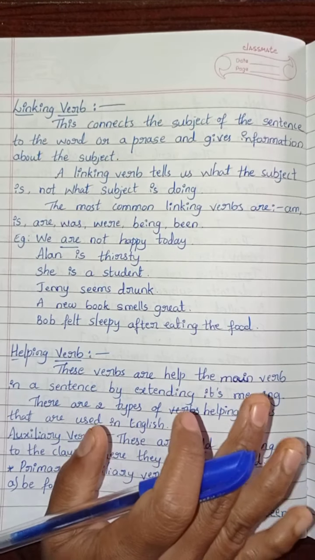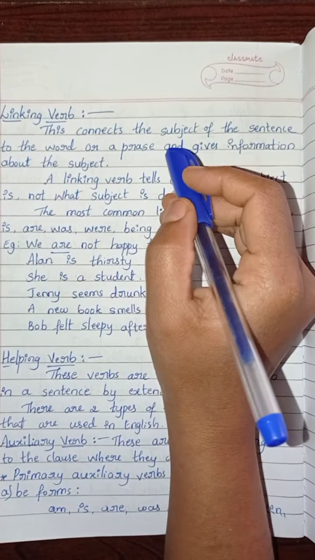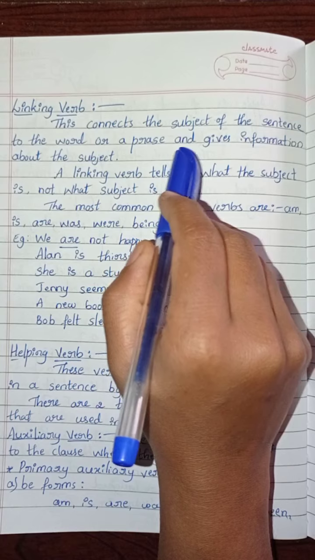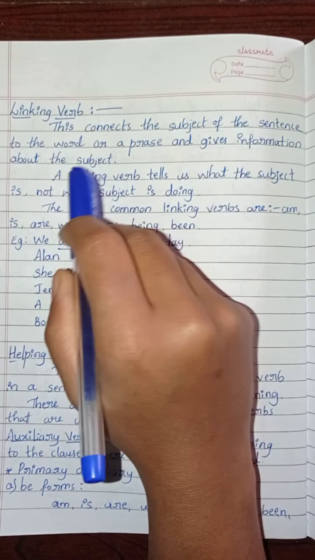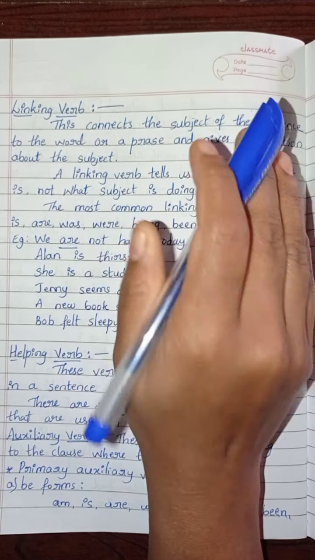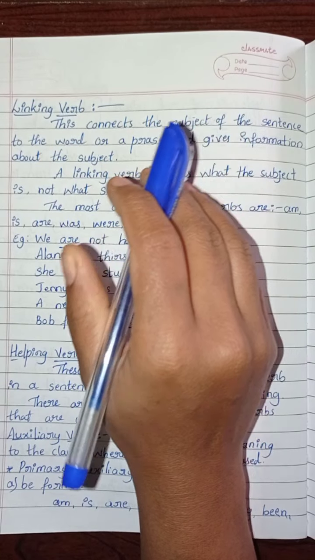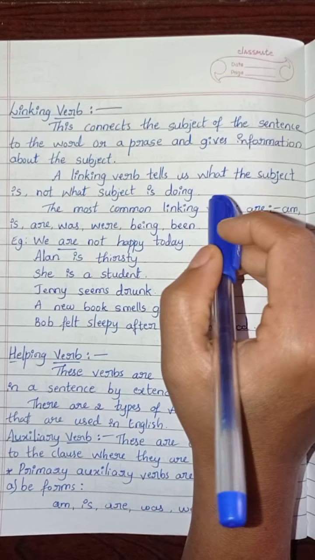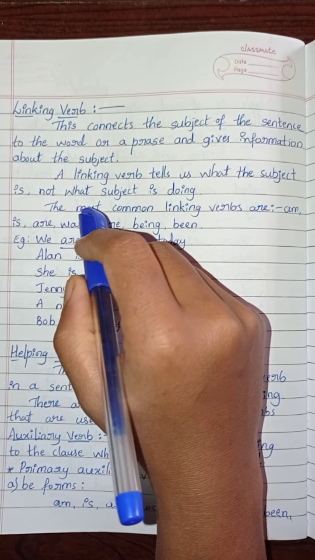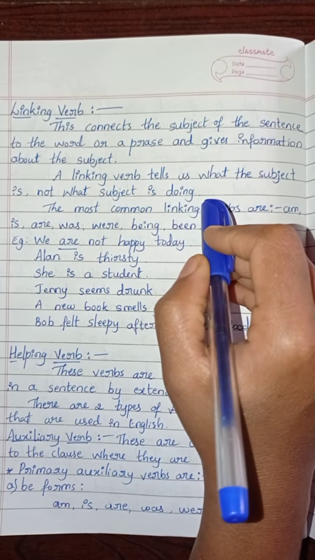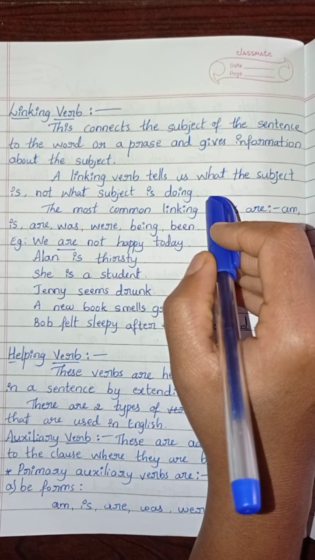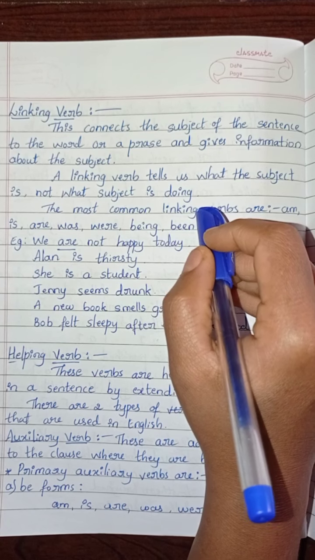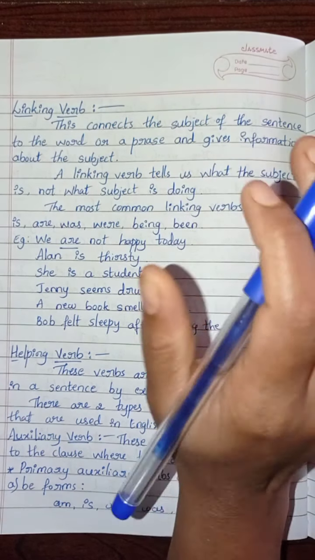Now come to the next type of verb, that is the linking verb. So what is a linking verb? This connects the subject of the sentence to a word or a phrase and gives information about the subject. It connects the subject. A linking verb tells us what the subject is, not what the subject is doing. It's not explaining the actions of the subject. It will only say about the subject. Understood, students? So this is the linking verb.